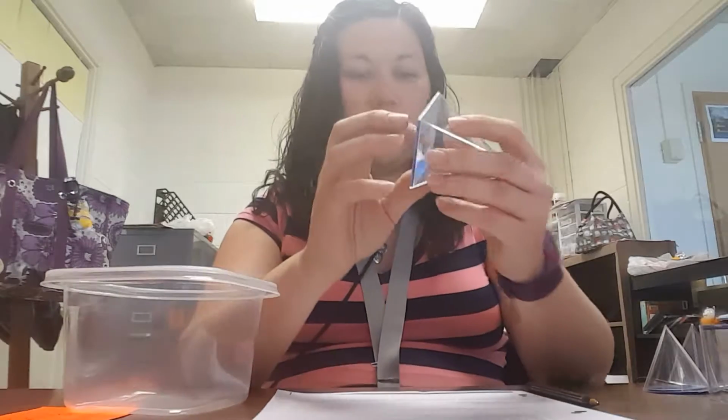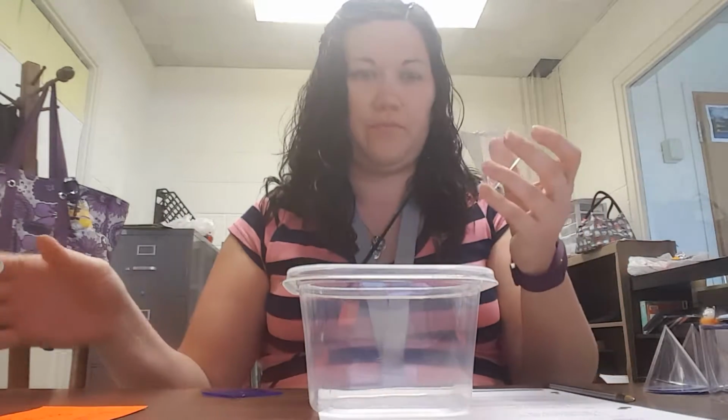Okay, so bear with me for the next part because I didn't have rice in my office. It says fill the rectangular pyramid with rice. I'm just going to use water. It'll work the same way.